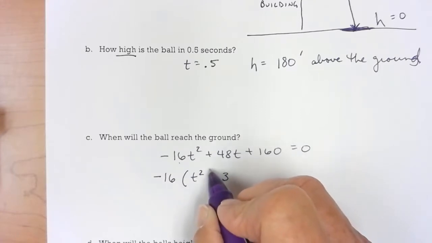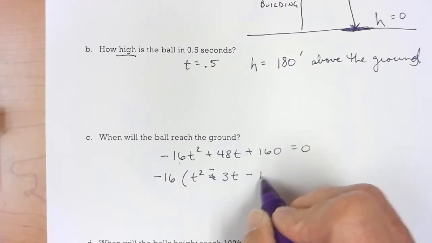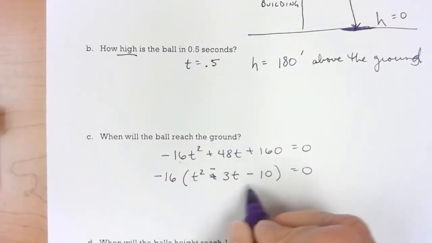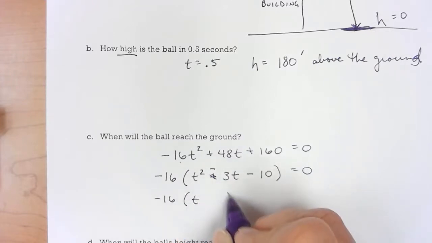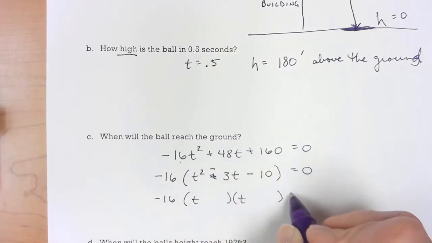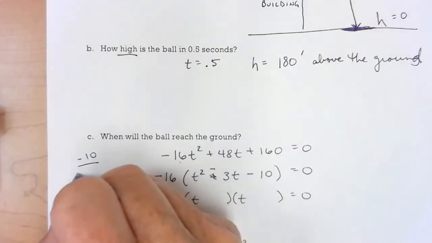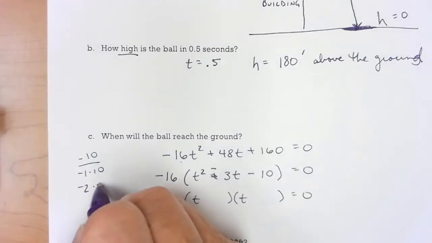It should be a minus. Okay. Now I'm going to factor that. So I've got negative 10, negative 1 times 10, negative 2 times 5.